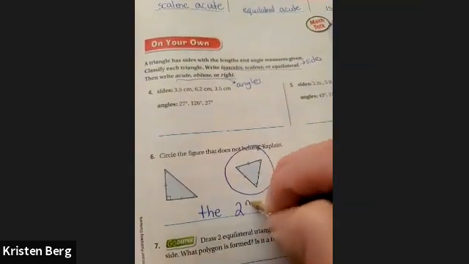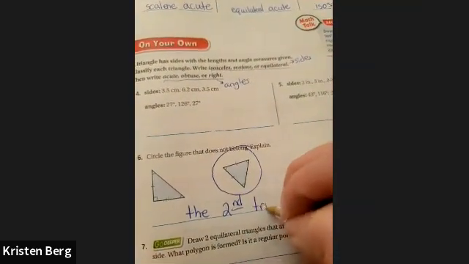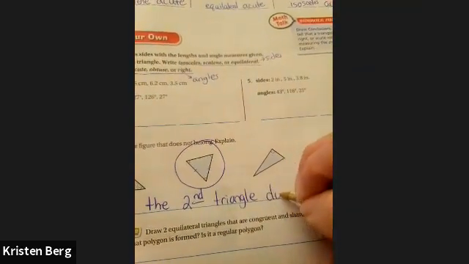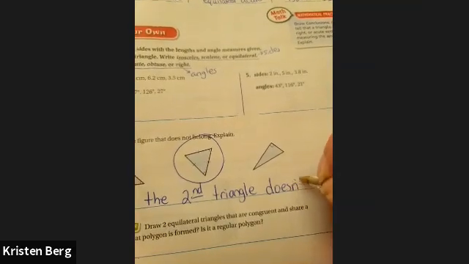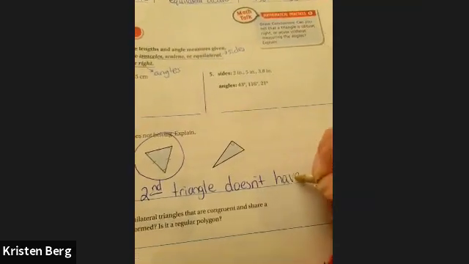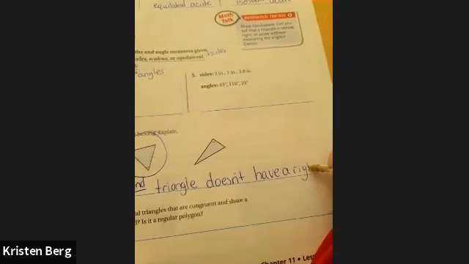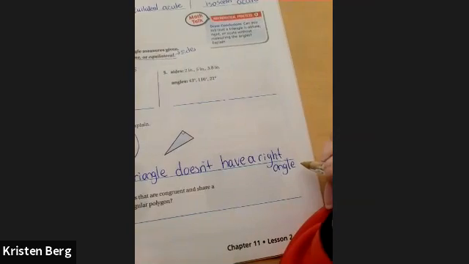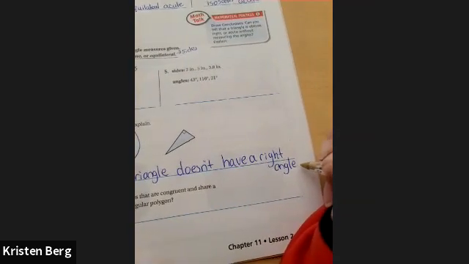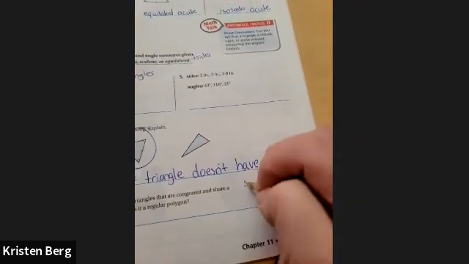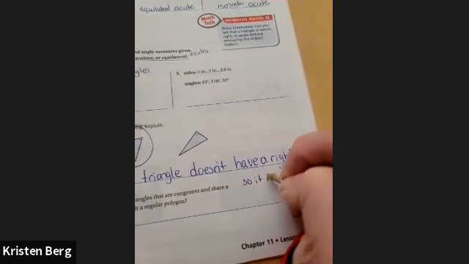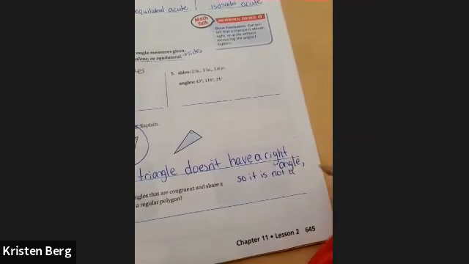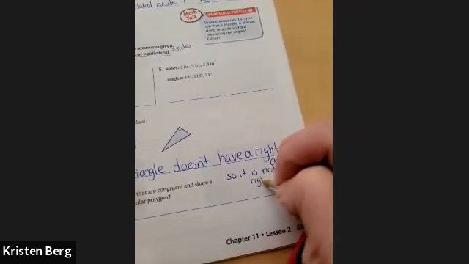The second triangle doesn't have a right angle. So it is not a right triangle.